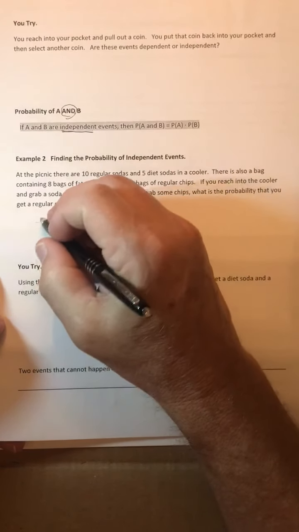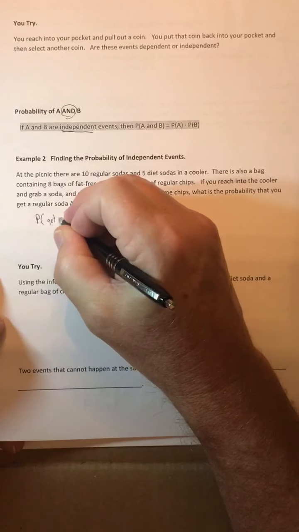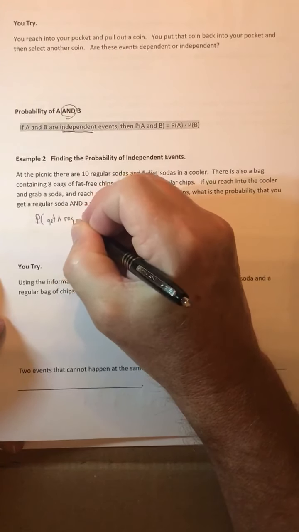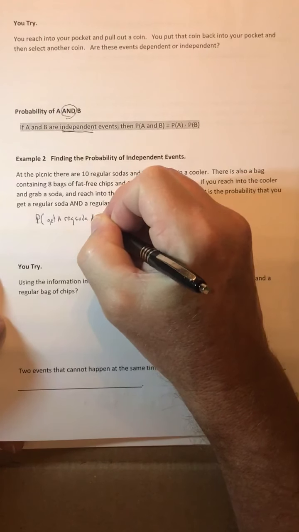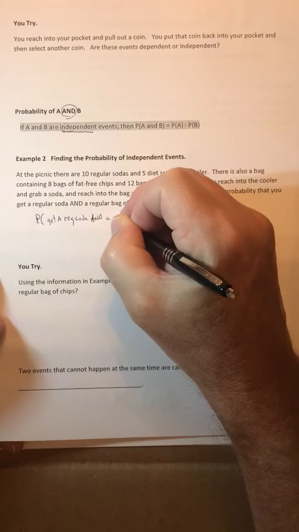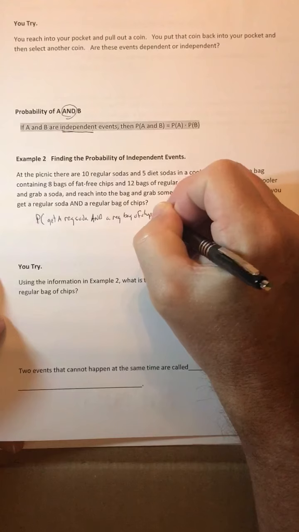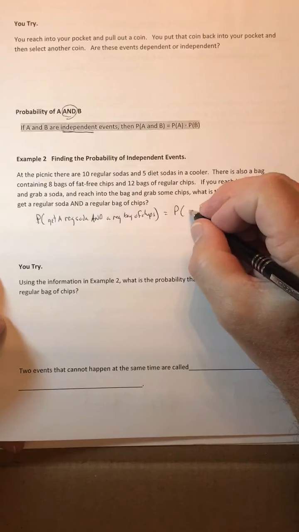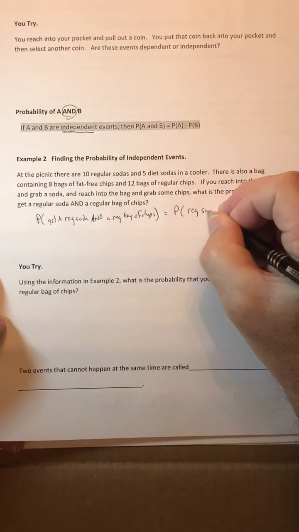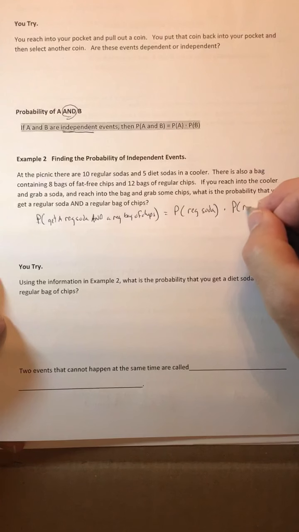So the probability of getting a regular soda and a regular bag of chips is equal to the probability of a regular soda times the probability of regular chips.